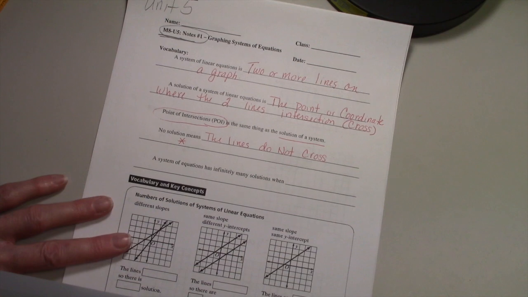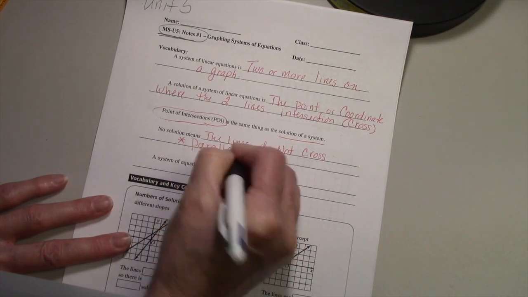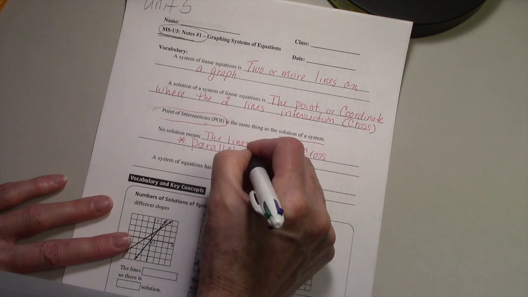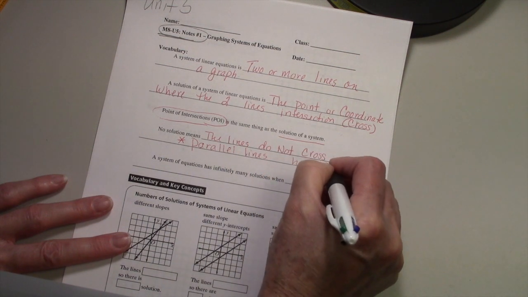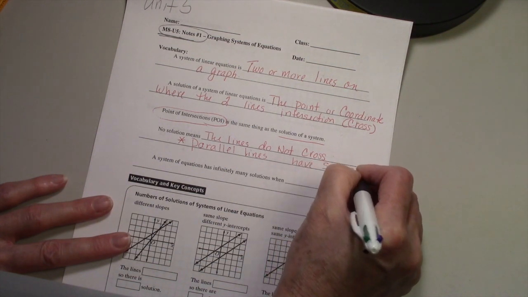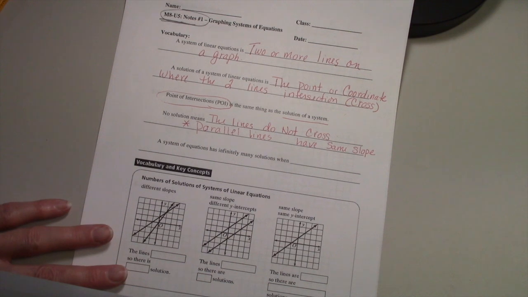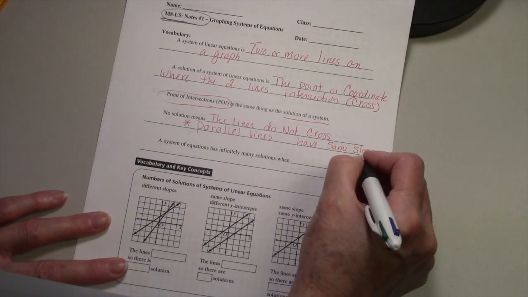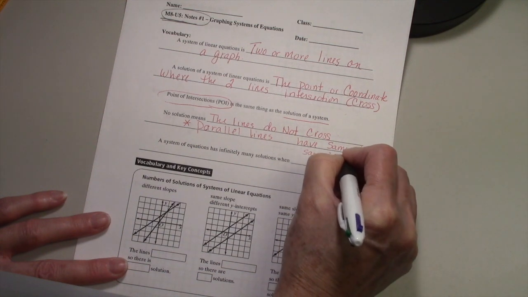Lines that do not cross means they are parallel. And parallel lines have the same slope, same rate of change, exactly the same m in your y equals mx plus b.